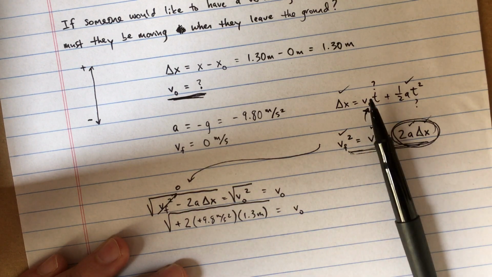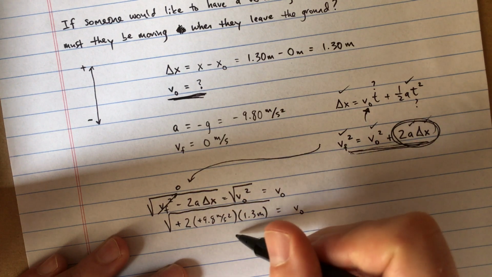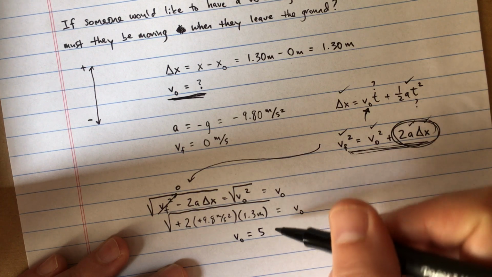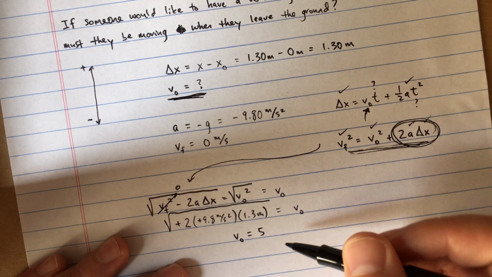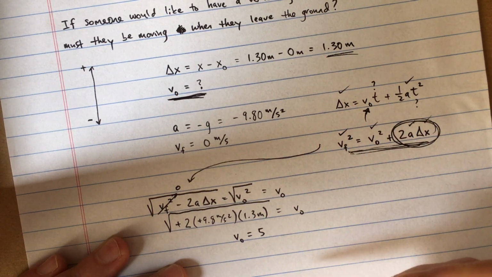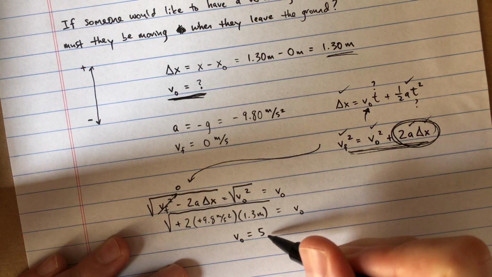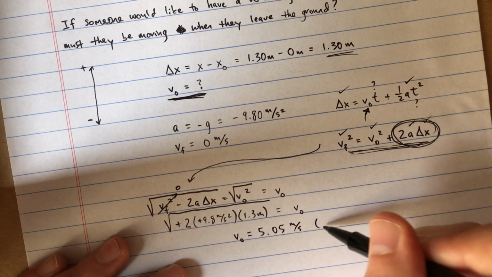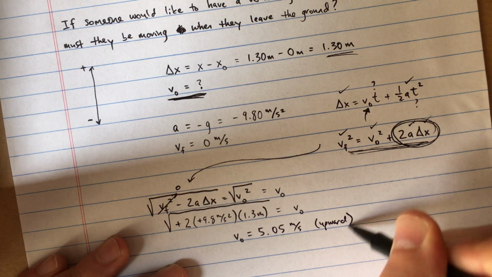And if we multiply all those things together, 2 times 1.3, and then take the square root, we find that the initial upward velocity of this person must be just a hair over 5 meters per second. We've got 3 significant figures in the given quantities in the problem, so I'll keep 3 significant figures here, and that gives us 5.05 meters per second.